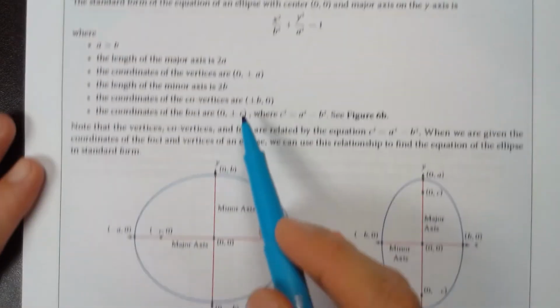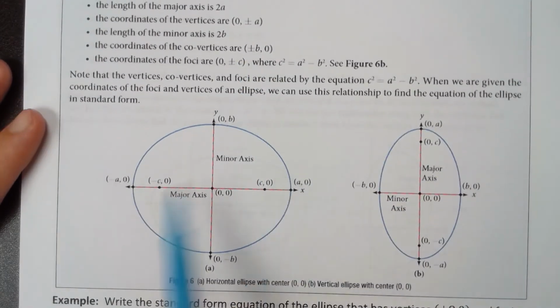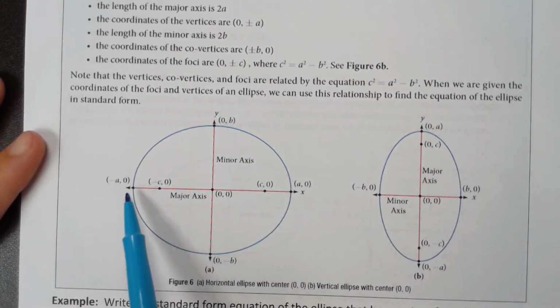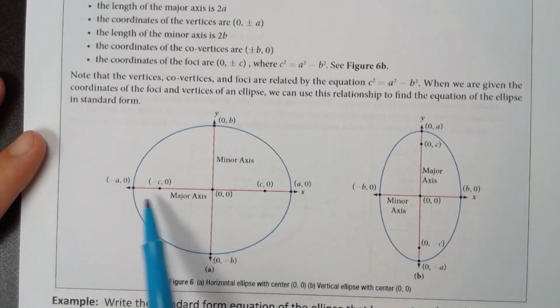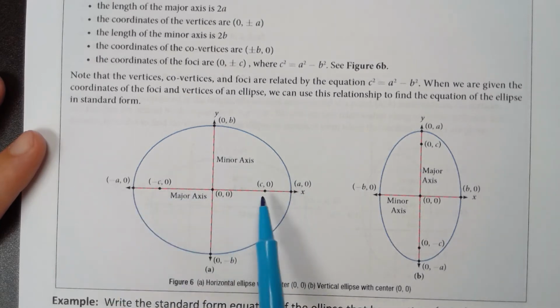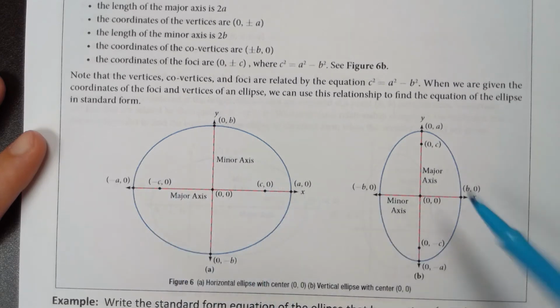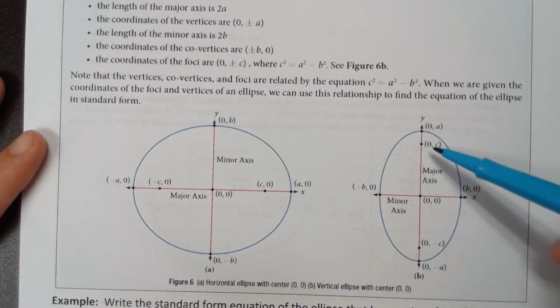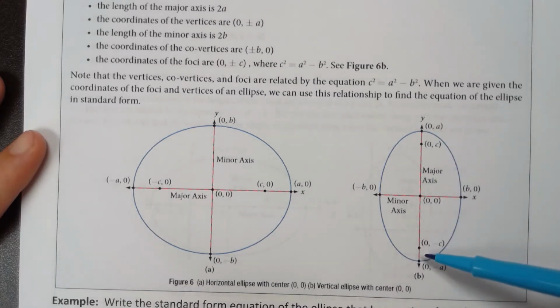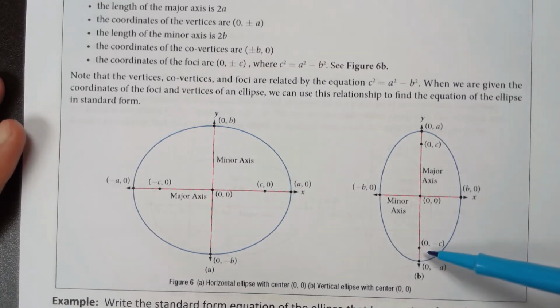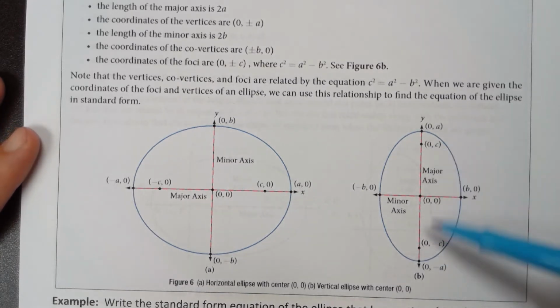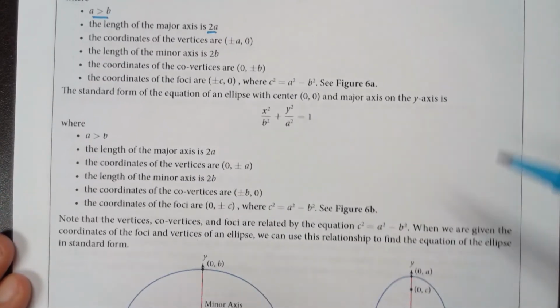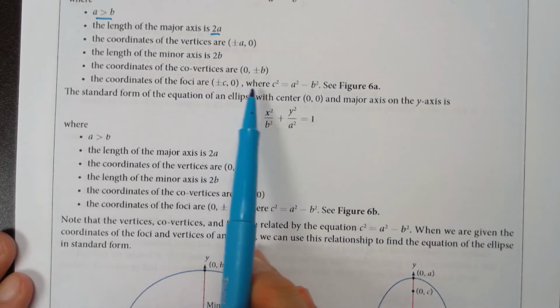That's because if you're looking at these two general pictures, if you have a horizontal major axis, your foci lie on that axis. So we have plus or minus c and 0 for y. But if you have a vertical major axis, then your foci are on the y-axis. So you have 0 and then plus or minus c in that case. That's how we get the foci. Okay?